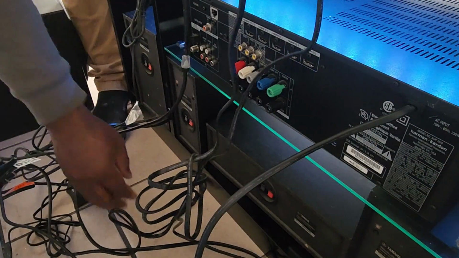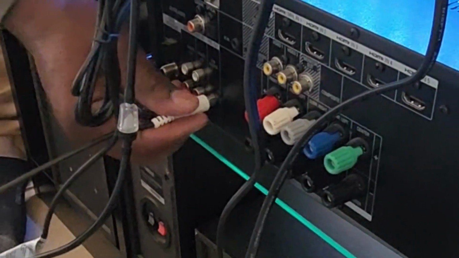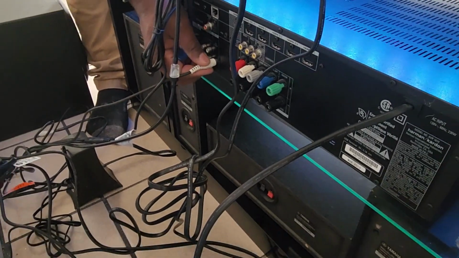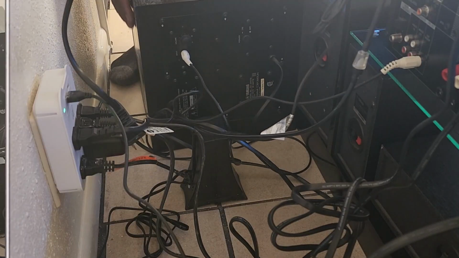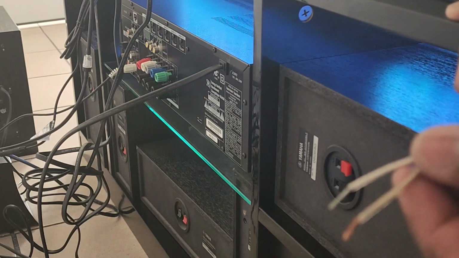It's time to connect the wires. I will first connect the subwoofer audio output cable. It goes right here, and the other end is connected to the subwoofer here. It's time to connect the speakers, and I will start with the right front speaker.